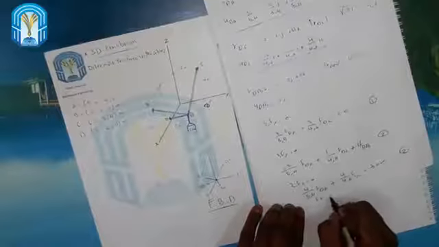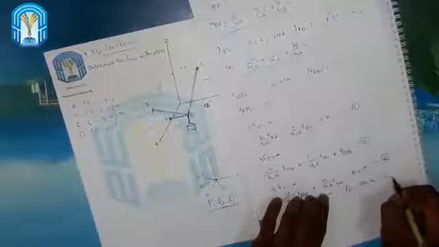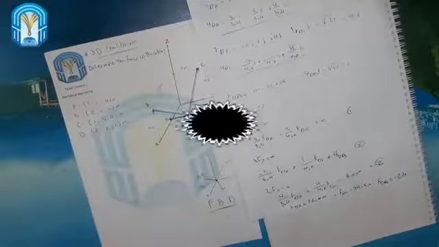FDA equals 26.6 Newton, FDC equals 34.5 Newton, and FDB equals minus 947 Newton. And that's all for this example on 3D equilibrium.